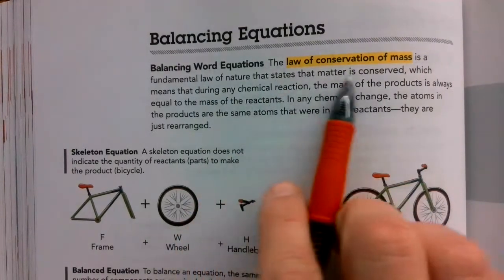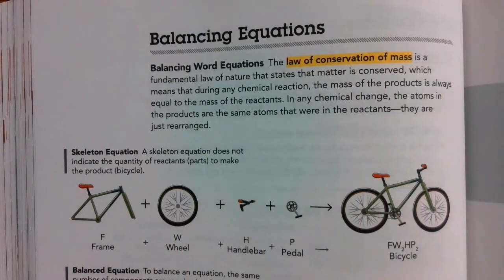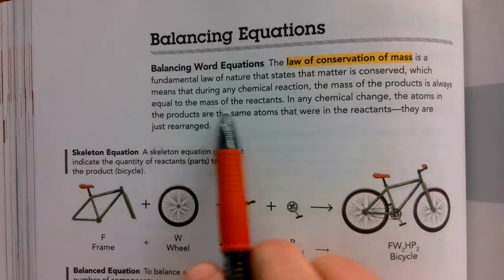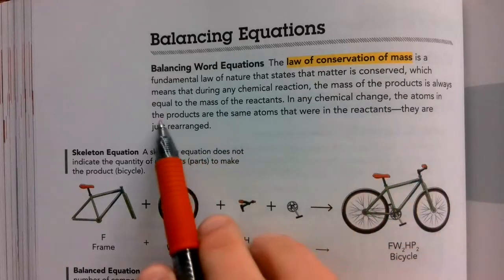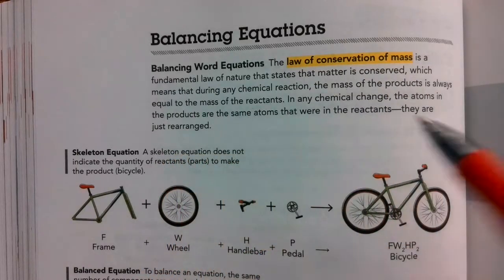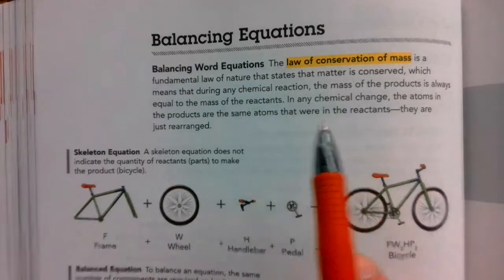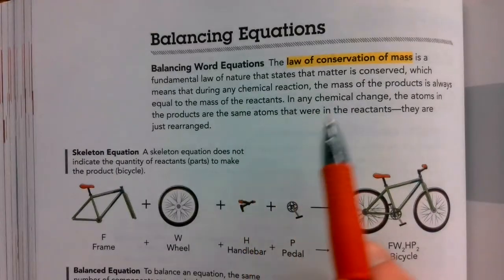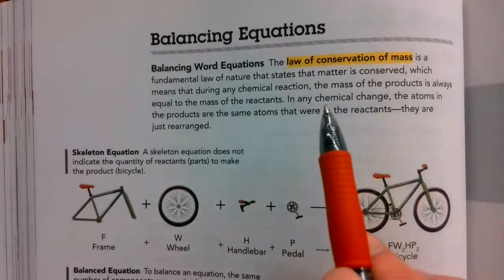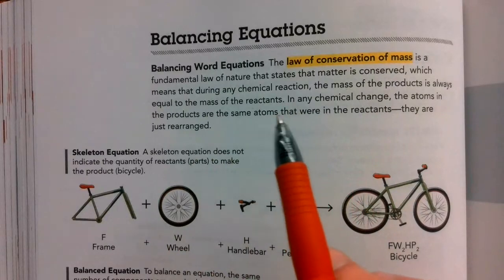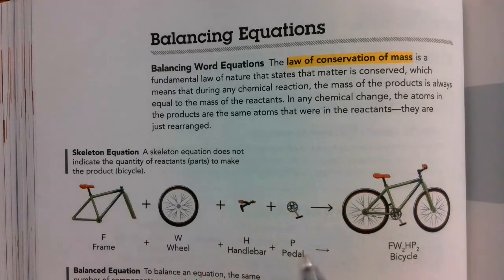So the law of conservation of mass is a fundamental law of nature that states that matter is conserved. Which means that during a chemical reaction, the mass of products is always equal to the mass of the reactants. So in essence, the atoms are just being shifted around. They're not being destroyed. They're not disappearing. Sulfur is not turning into oxygen. We're not taking substances and making new substances out of them, like changing that oxygen into something else. It's just they're being shifted around.